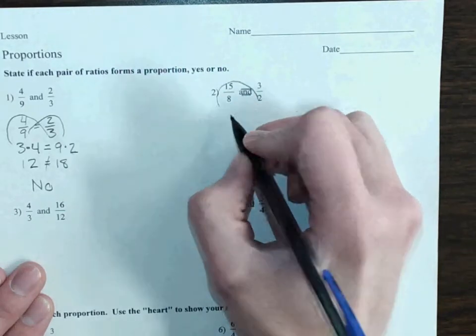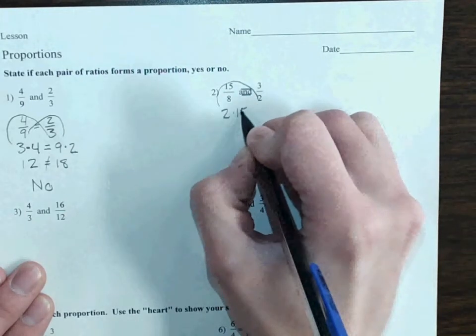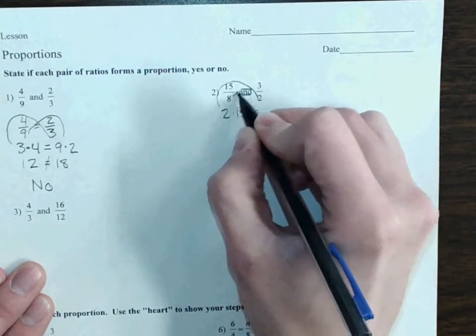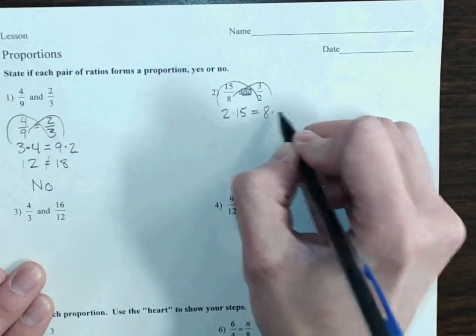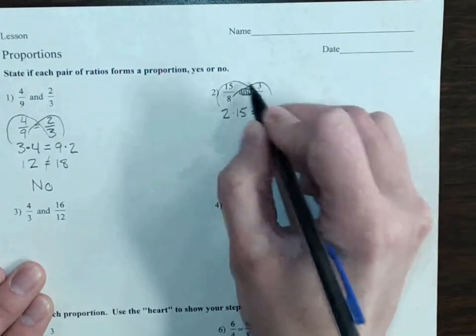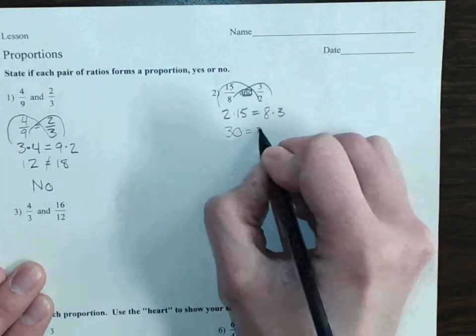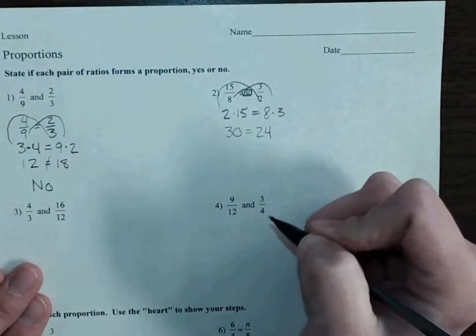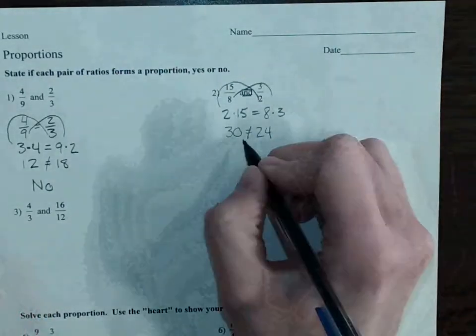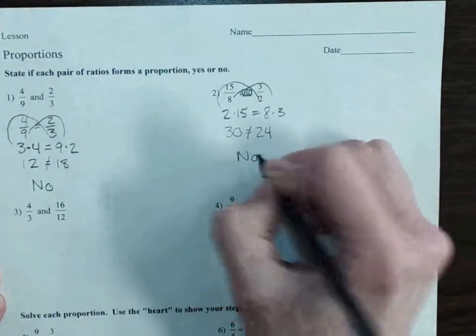On this one, we're going to pretend they're equal. So 2 times 15 and 8 times 3. And if you draw your swoops, they'll tell you which side to put them on. So that's 30 and 24. Does 30 equal 24? No. If they were equal, they would be the same number. So we're going to put no.